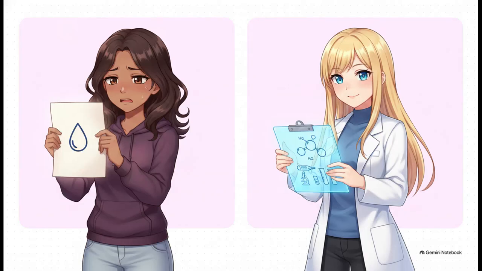Let's compare the first two. A simple checklist is exactly what it sounds like. It's really just a raw list of environmental parameters. The big problem here? It offers absolutely zero guidelines on how those parameters should actually be measured or interpreted. It essentially just points and says, hey, look at the water.